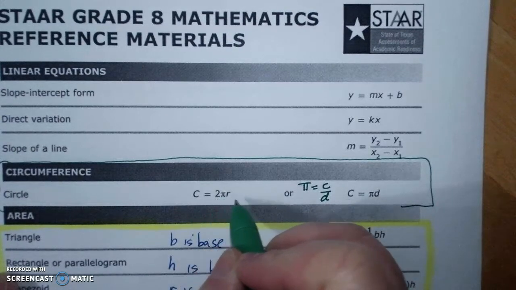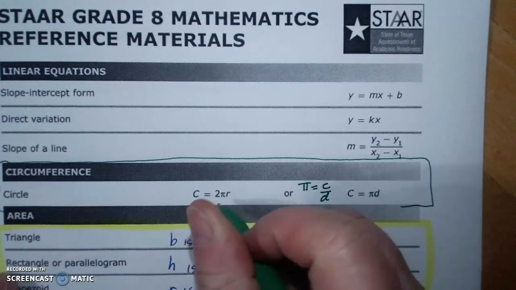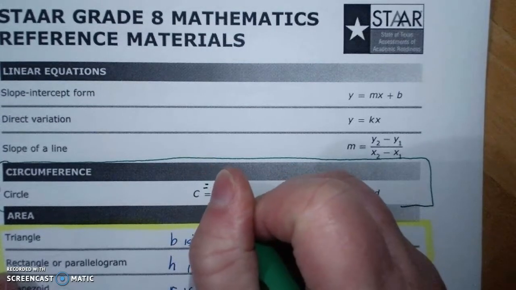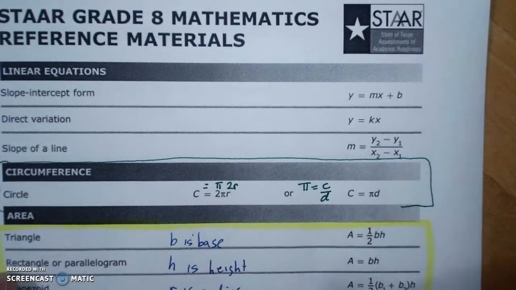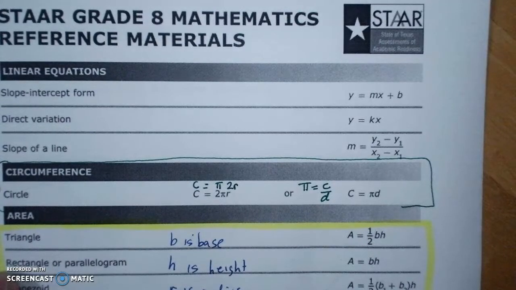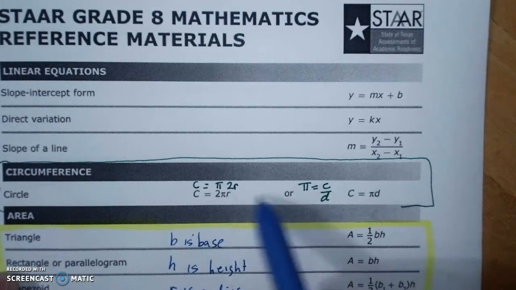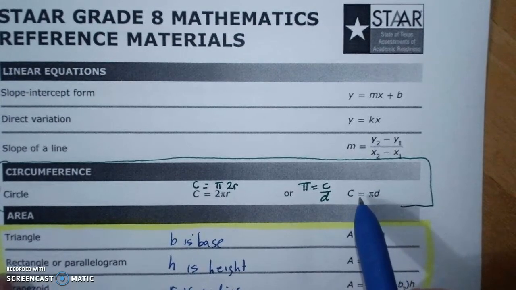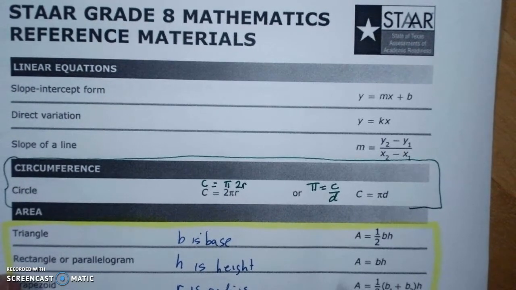One is 2 pi r and one is pi d. If I rewrite this to pi 2r, r stands for radius, and two radiuses are actually a diameter. So both of these are the same formula, and you can refer to them each time.